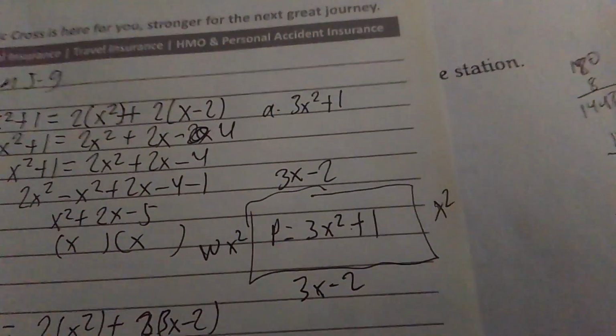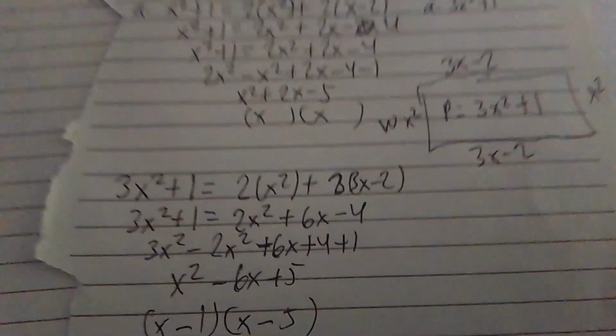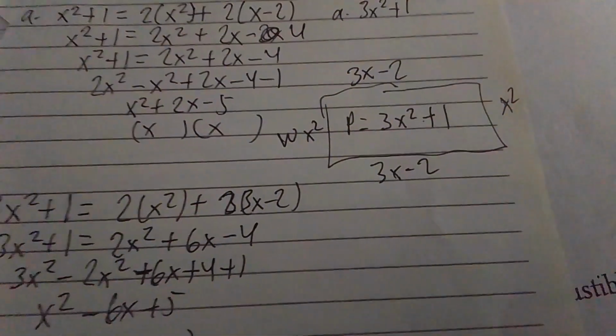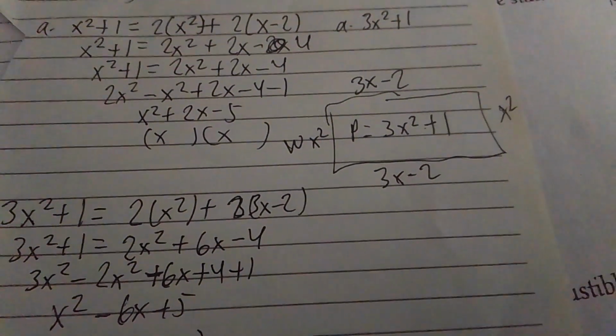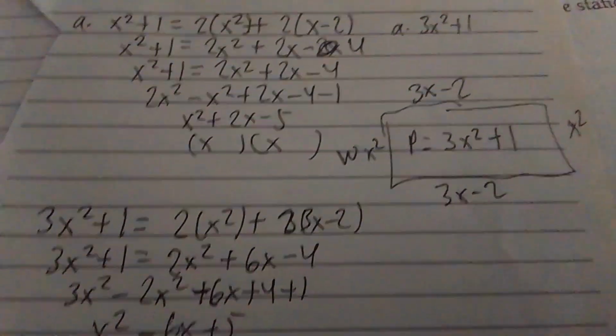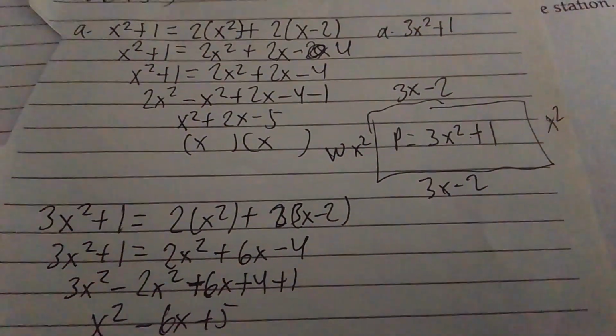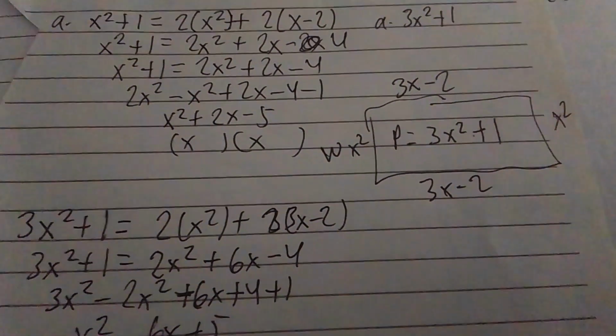So, here's the formula that I did. So, if I remember the 3x squared plus 1, that is your perimeter. And then, the reason why I did 2x squared, because diba normally you can do x squared plus x squared. But combining like terms will give you 2x squared. Yan, because you need to add the 2 lengths and the 2 widths.